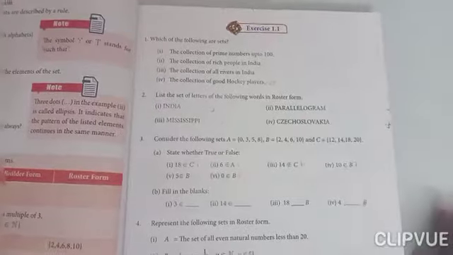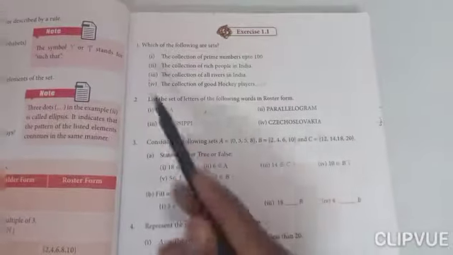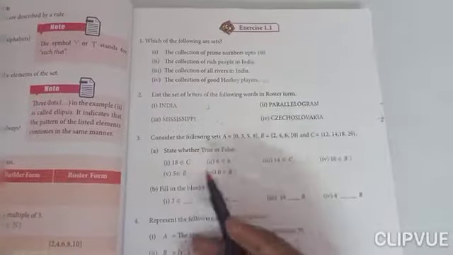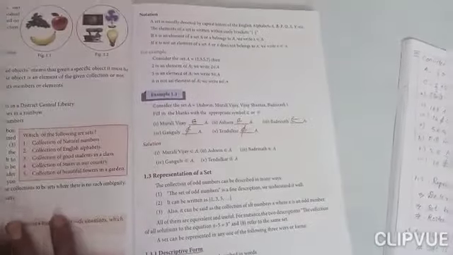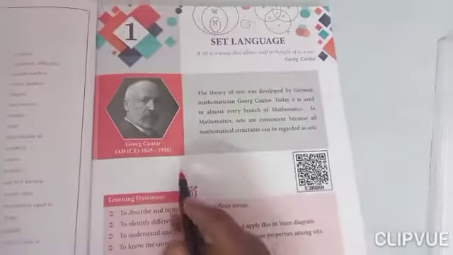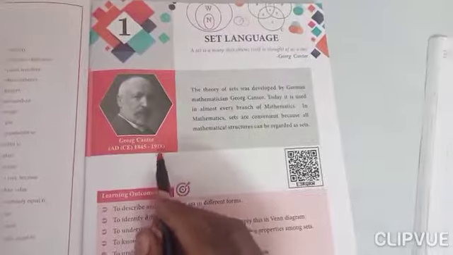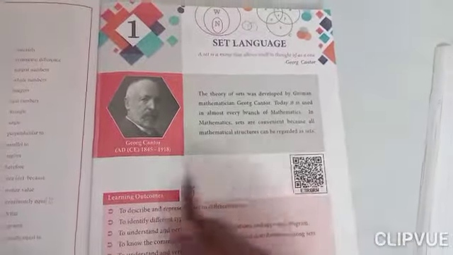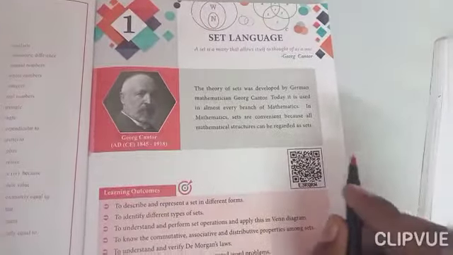Dear students, in exercise 1.1, today we completed up to 3 Roman numbers: first, second and third Roman number. I hope you all understood very well. This topic is new for you. So this much is enough in today's online class. Before concluding this class, I want to recall all the important points. George Cantor developed the set language. He is a German mathematician.